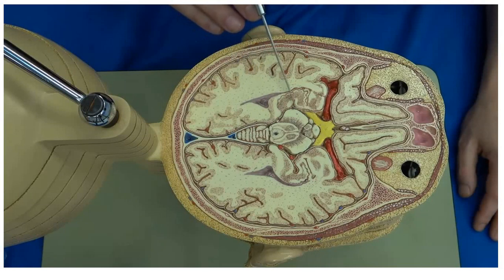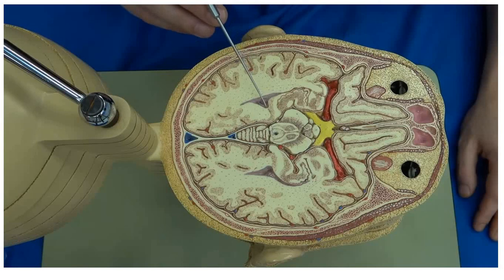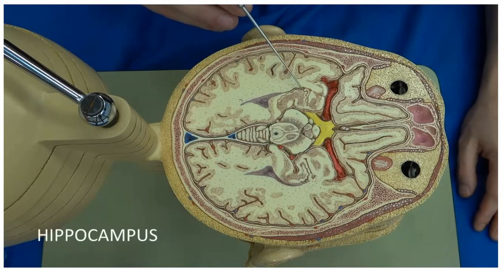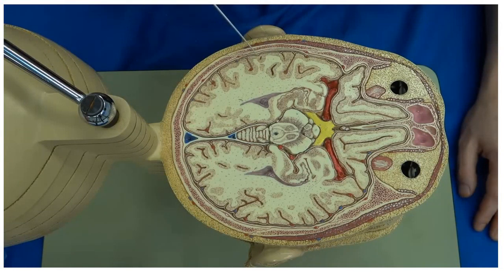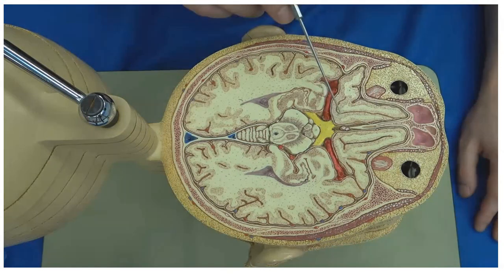Moving laterally, we open the lateral ventricle. Opens its inferior horn. You can see the structures of the hippocampus, and anteriorly to it we can see the frontal lobe with the orbital gyri and the straight gyrus.